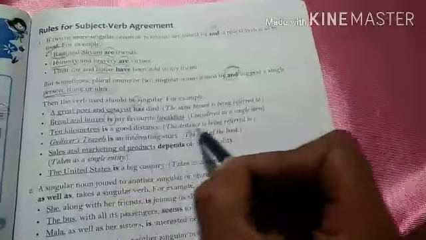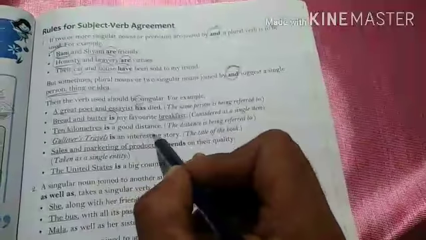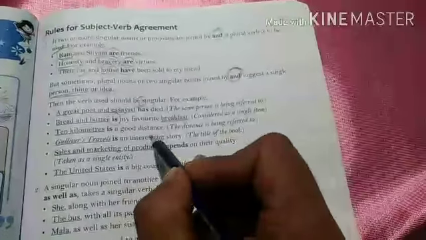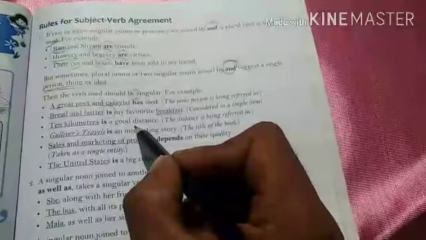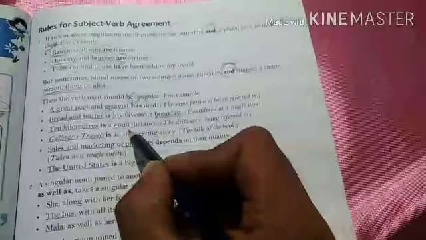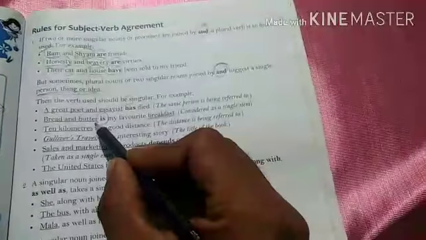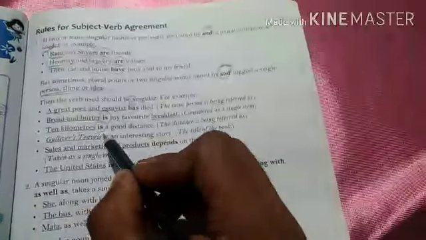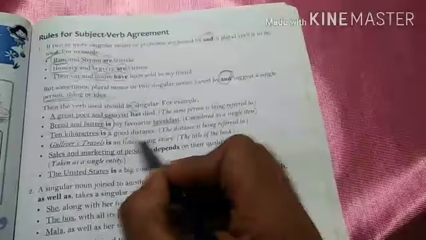Okay, 10 kilometers. When we talk about distance, the amount of money, weight, height, all these measurements, for this we use a singular verb. 10 kilometers is a good distance.